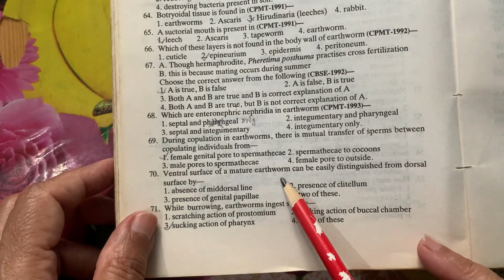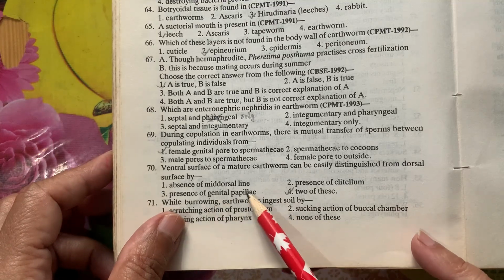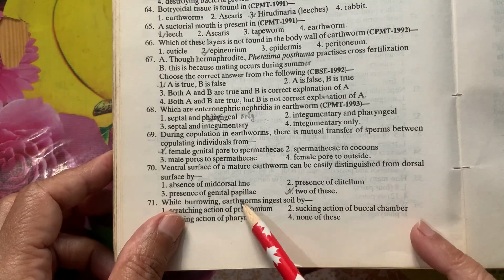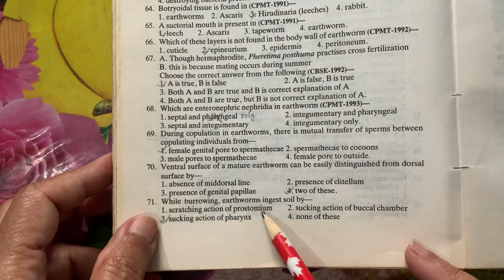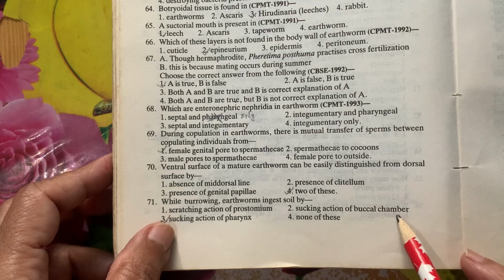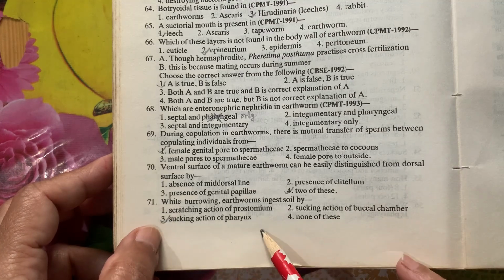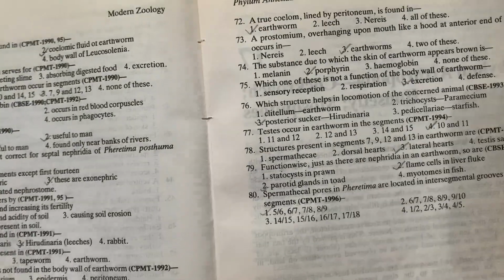Ventral surface of a mature earthworm can be easily distinguished from dorsal surface by absence of mid-dorsal line, presence of clitellum, presence of genital papillae, two of these. Fourth option, two of these. While burrowing, earthworm ingests soil by scratching action of prostomium, sucking action of buccal chamber, sucking action of pharynx, none of these. Third option is correct, sucking action of pharynx.